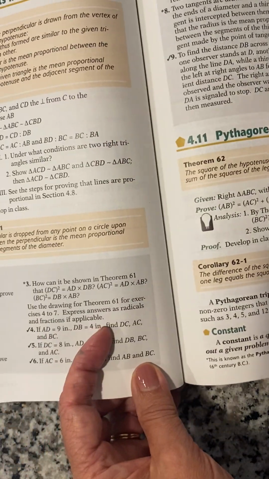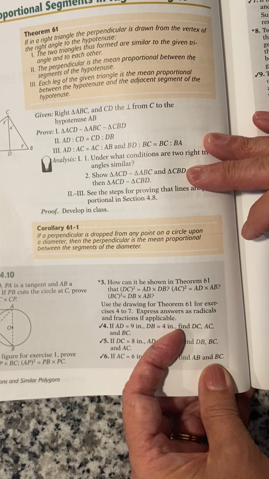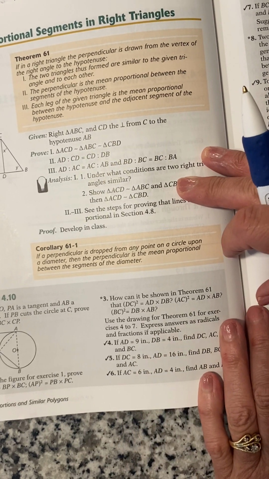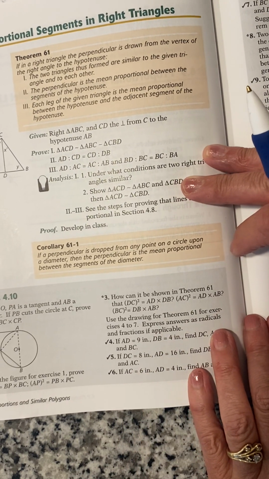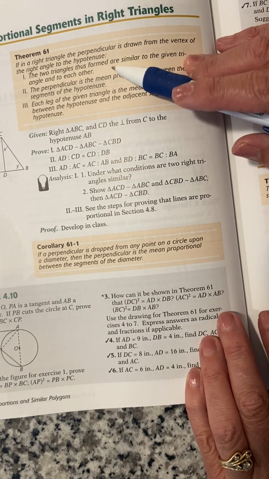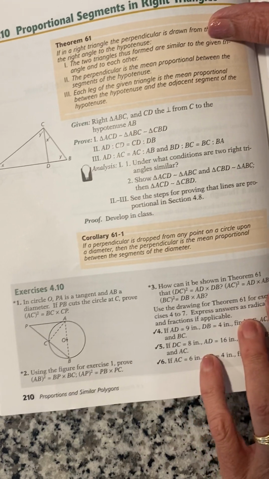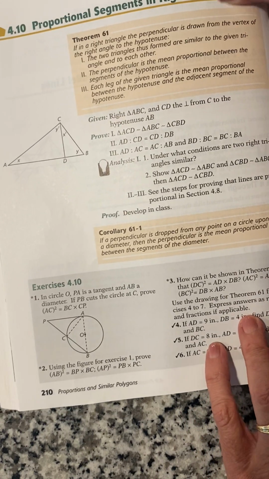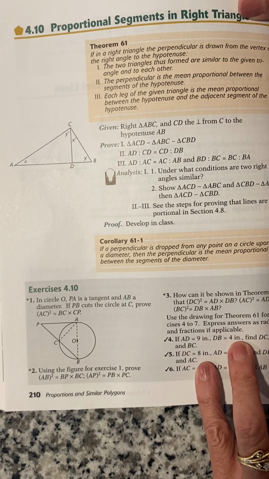This last part, proportional segments in right triangles. We're going to have one of these. The next quiz is going to be on this. And this is what I had a hard time with too, so hopefully we can get this together here. So let's put it so you can see the whole thing.